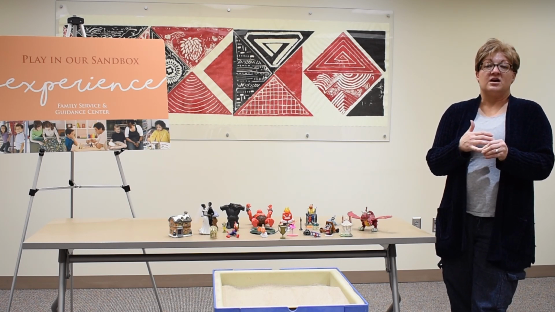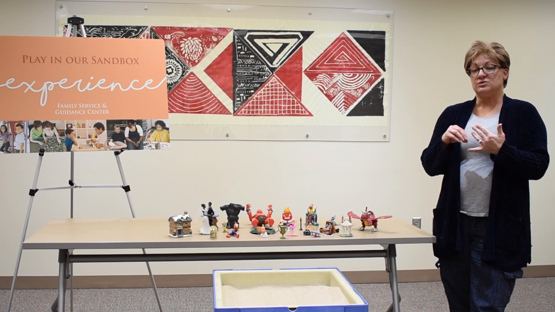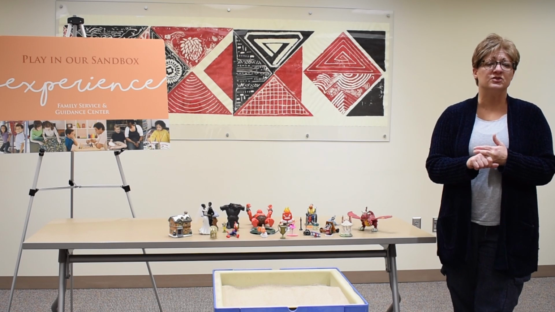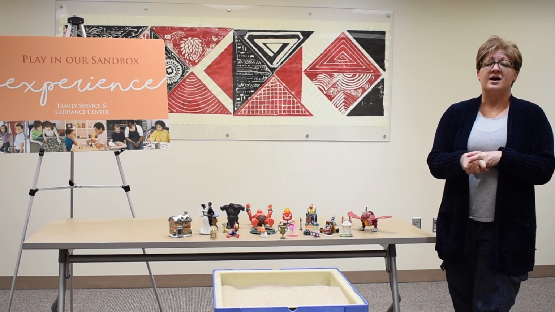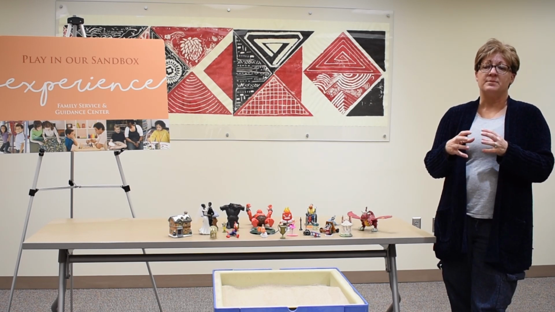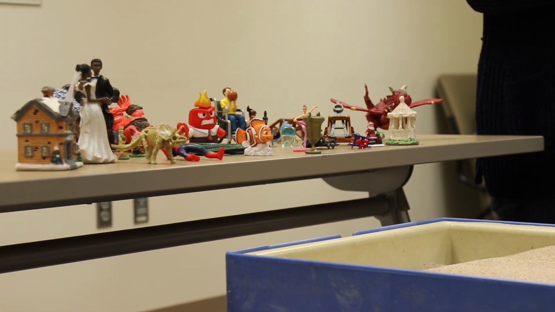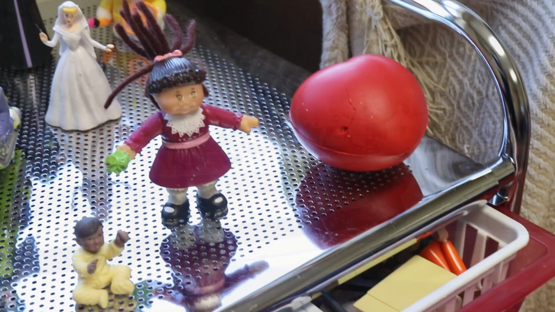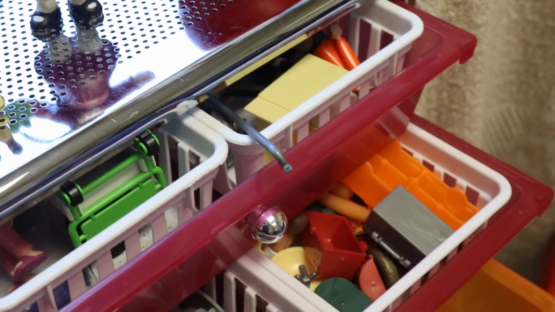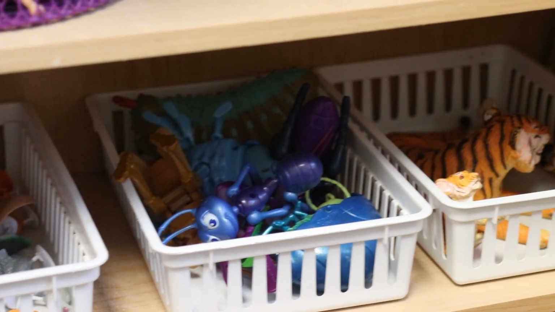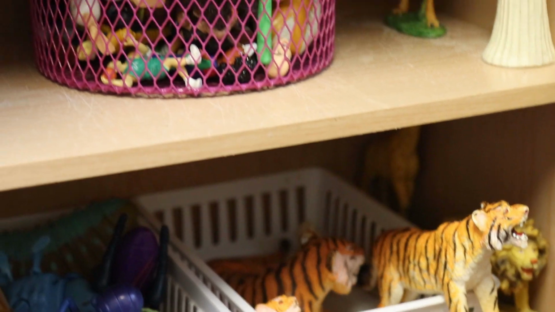Sand tray is also very versatile in that it can be used in a non-directive or a directive manner. When I first start working with kids, I introduce them to the sand tray by saying, I have these miniatures, and this is just a fraction of the miniatures that I own in my office. I have tons and tons more. I open up all my doors and my drawers and say, okay, I have all these miniatures. I'd like you to select miniatures that you are drawn to or that you're interested in. And so they take their time, 10 minutes, and they select things that they like.